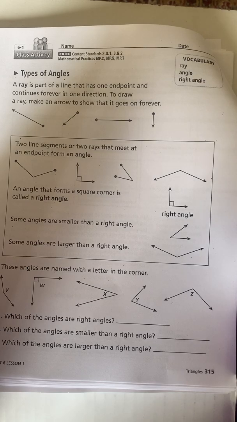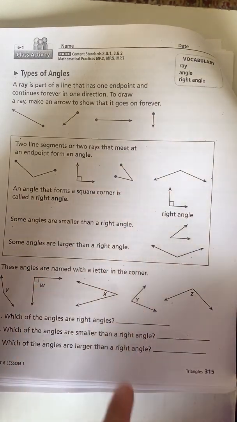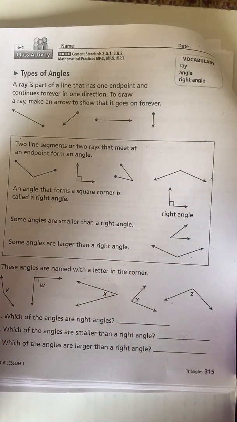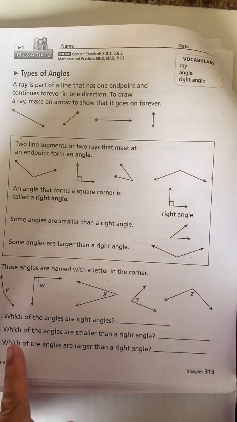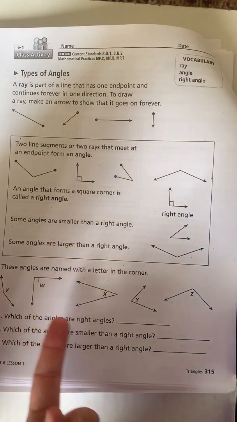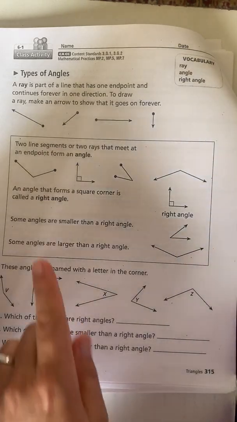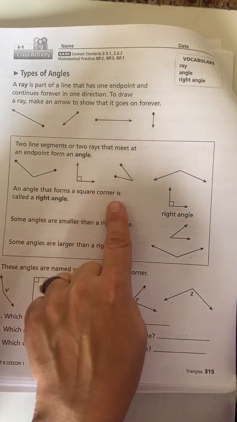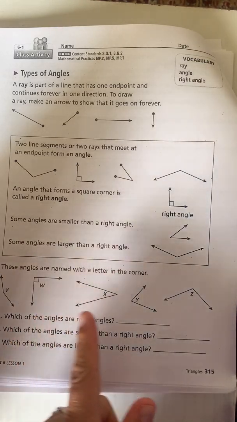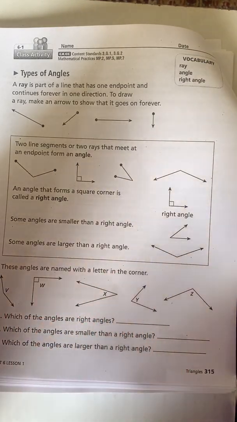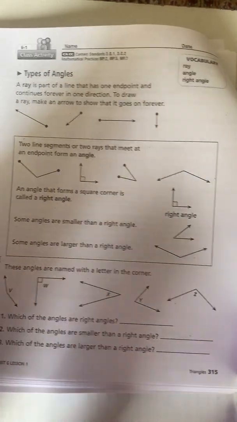Some angles are smaller than a right angle. Some angles are larger than a right angle. These angles are named with the letter in the corner, V, W, X, Y, Z. Which of the angles are right angles? So remember, a right angle is one that forms a square in the corner. So the only one I see that has a square would be angle W.